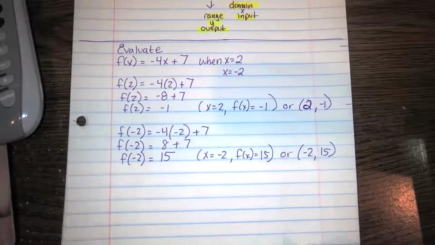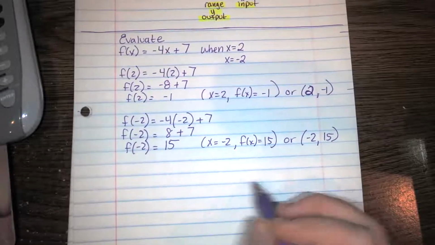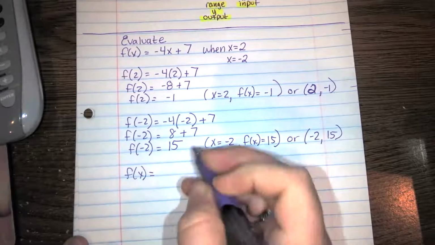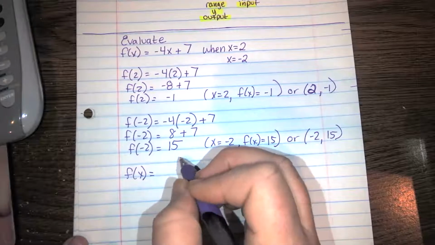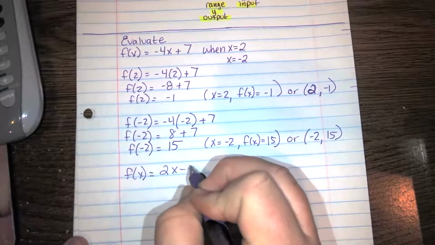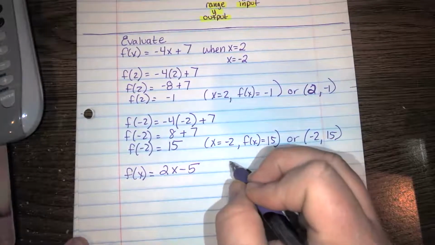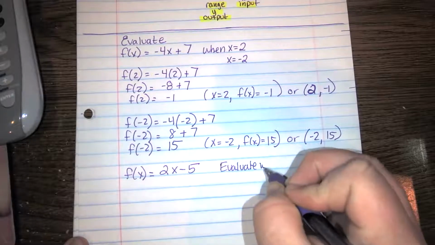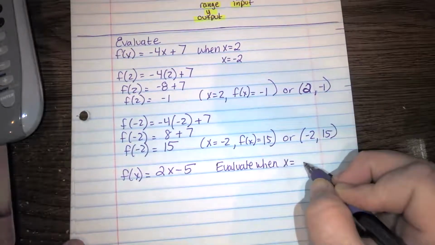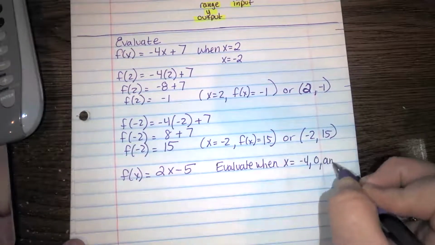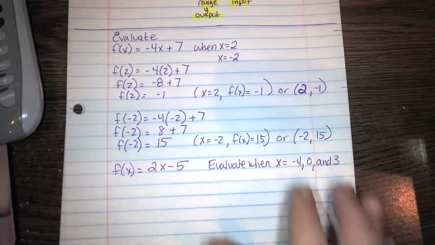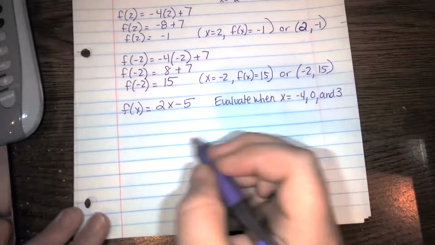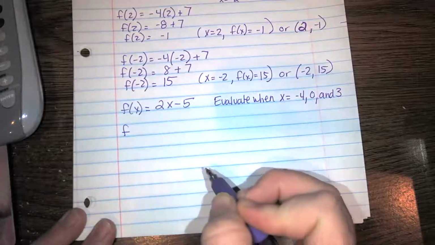Okay, now it's your turn to practice. This is going to take us a couple of pages. There's a lot of stuff, so you practice. Here we go. F of x is equal to 2x minus 5. Okay, and I want you to evaluate when x is -4, 0, and 3. This is the part where you want to stop the video so that you can practice this. Okay, and then you can start it up when you're ready.